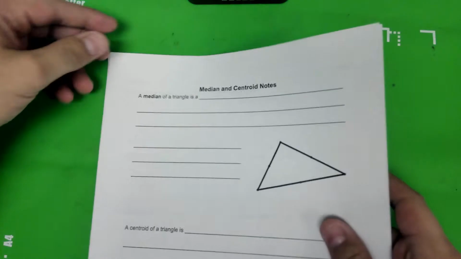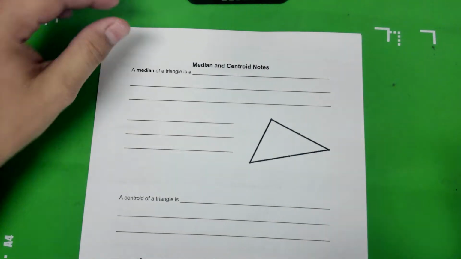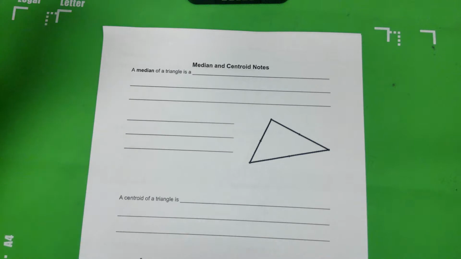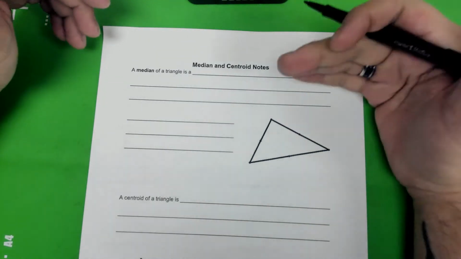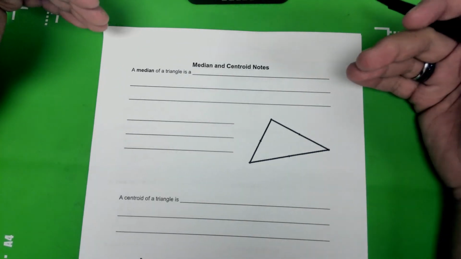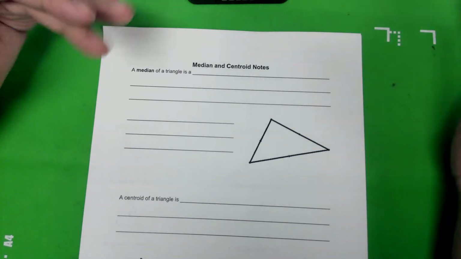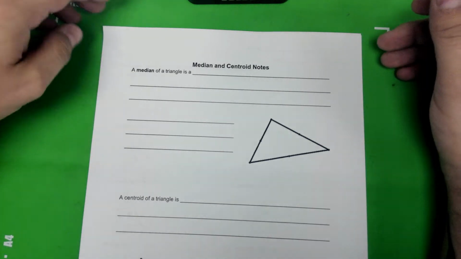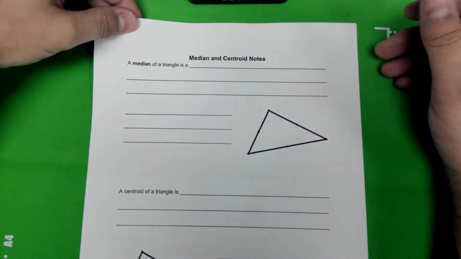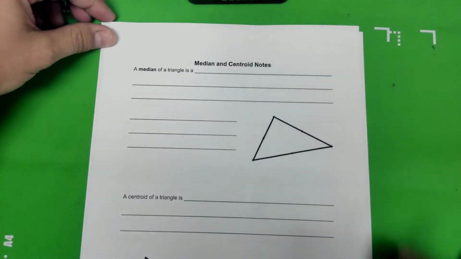This is Mr. Monroe again. I'm just making a video today on medians and centroids. On the back of your notes, you'll see altitudes and orthocenter notes. That's going to be tomorrow's notes. Was trying to save some paper there. So just be prepared for that tomorrow. So don't lose this note sheet because it's also tomorrow's note sheet.